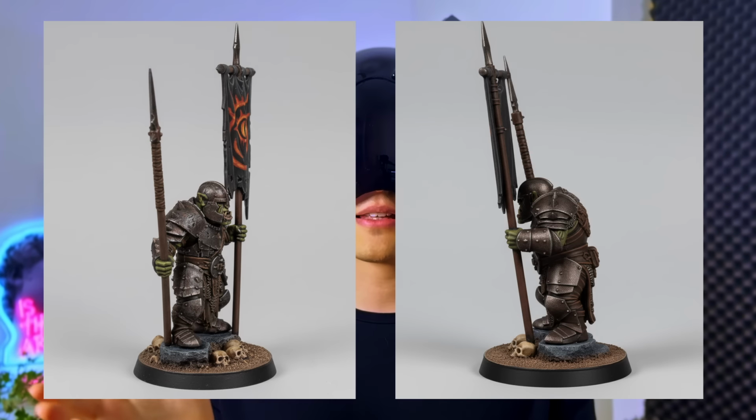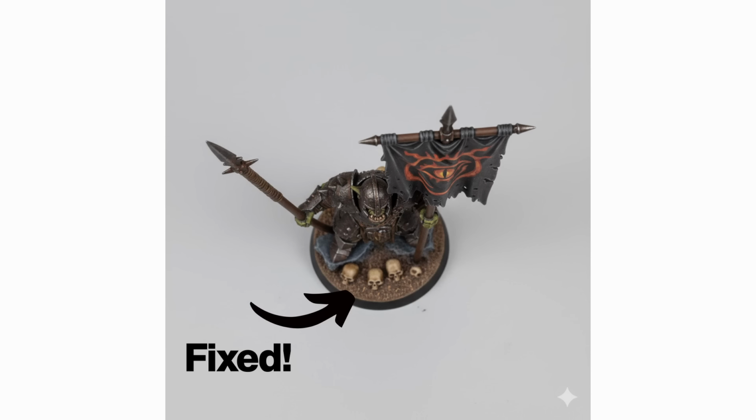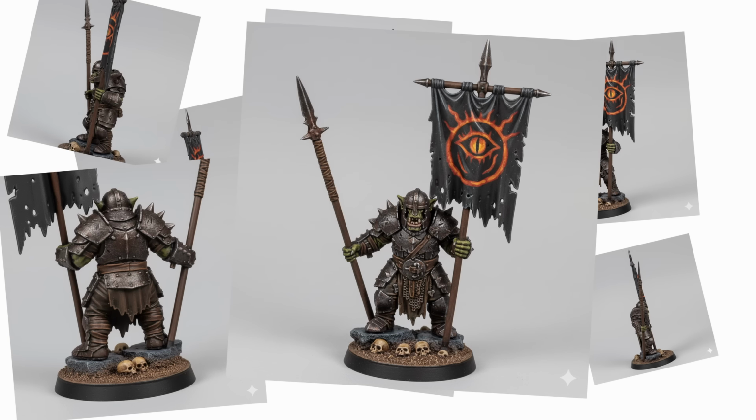Now I'm asking the same for the left side, right side and top view. If Nano loses some details, I can simply point it out and it will fix it in a few seconds. And now, in less than 5 minutes, I have a fully customized design visible from every perspective.